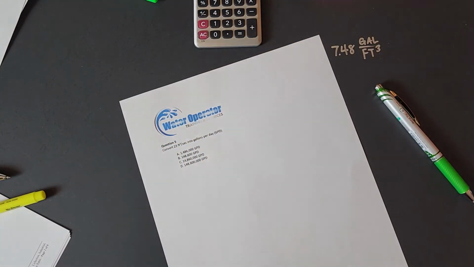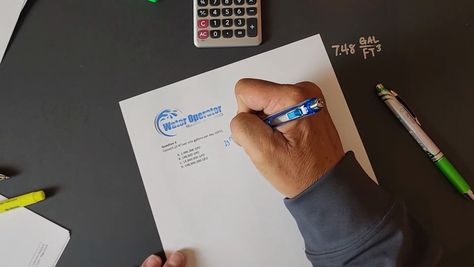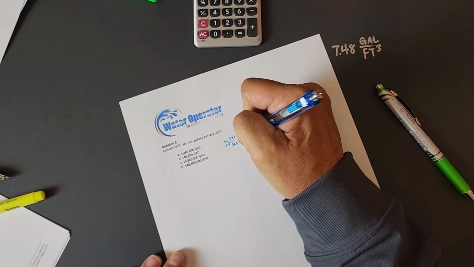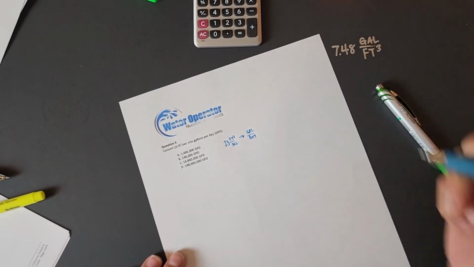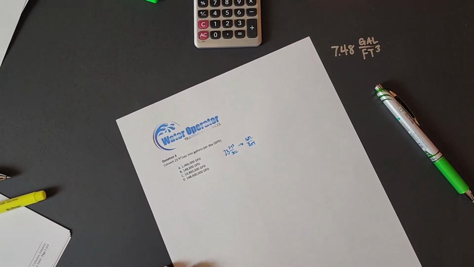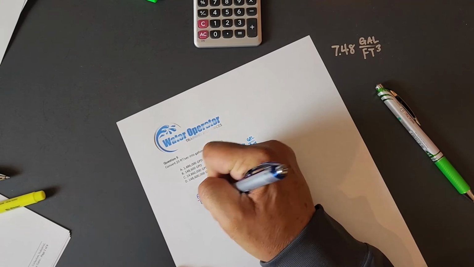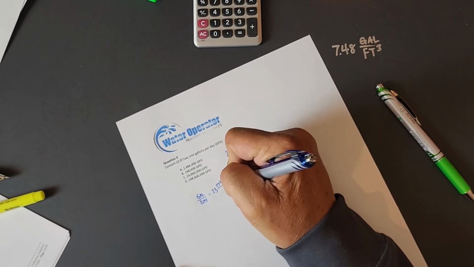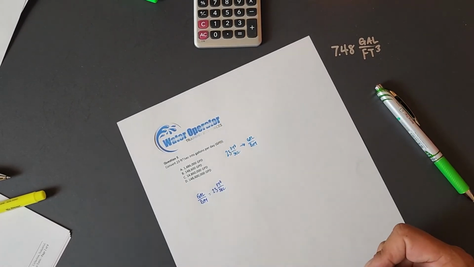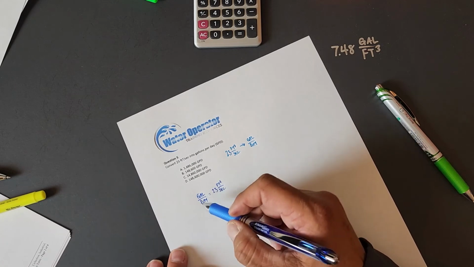Question number 5. The last question for this video. We're going to convert 23 cubic feet per second into gallons per day. Well, let's write gallons per day is equal to 23 cubic feet per second. We know that's not a true statement. We need to convert cubic feet into gallons and seconds into days.